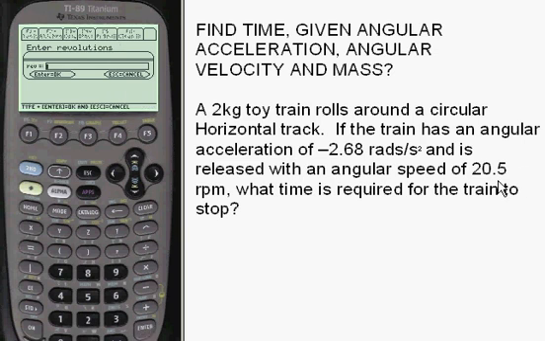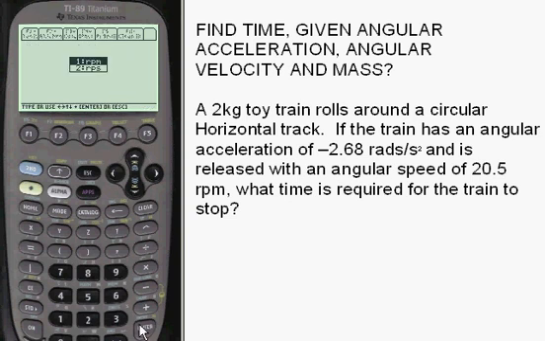And revolutions are 20.5, alpha 20.5. And this is RPM, so you have to choose that.